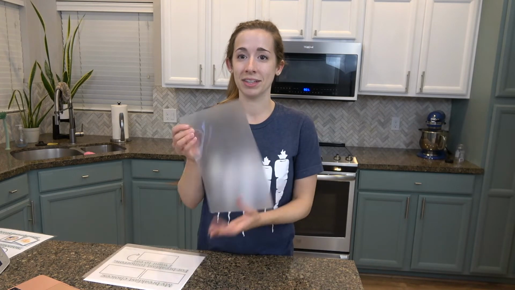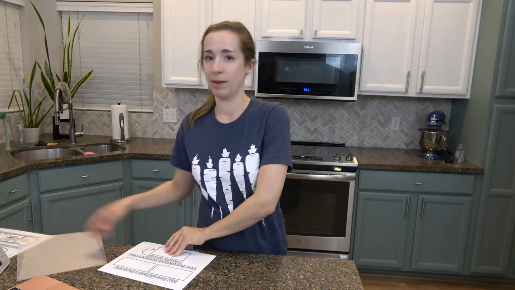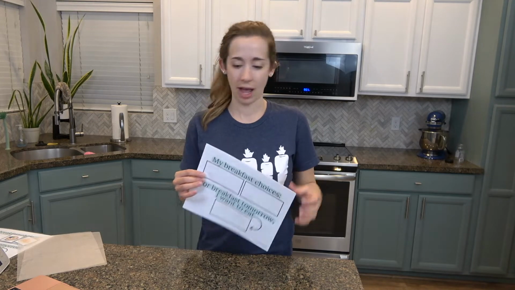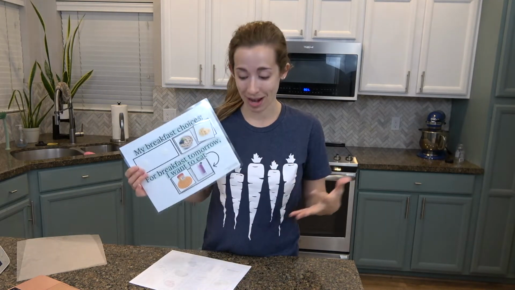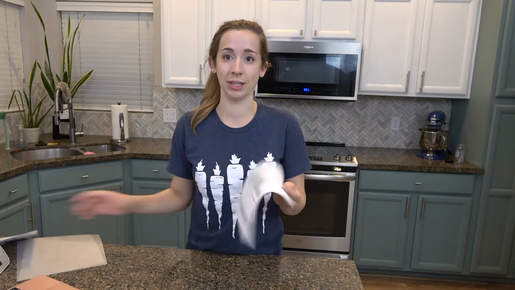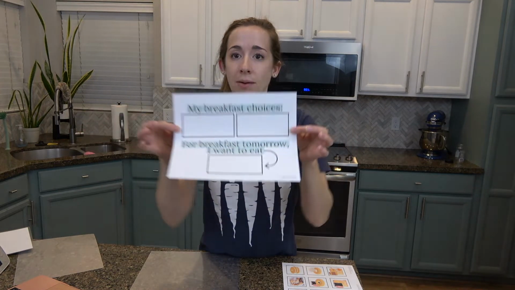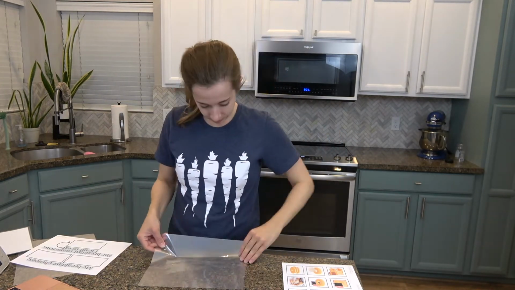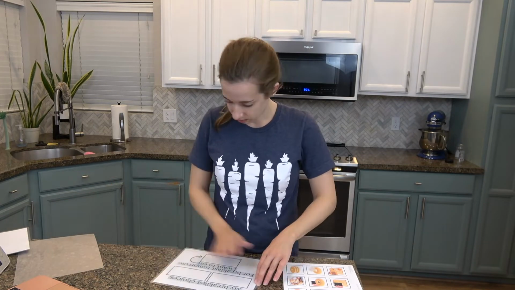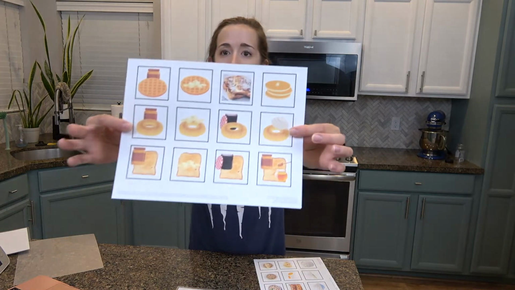I use my Scotch thermal laminator plus my clear thermal laminator pages, and then I print out the breakfast choices chart. The one that I have already made, this one, was printed out on cardstock, but I ran out of cardstock, so I'm gonna show you that I can work on regular printer paper too. The breakfast choices background page just gets laminated as is. So while that's running, I next have the actual choices.